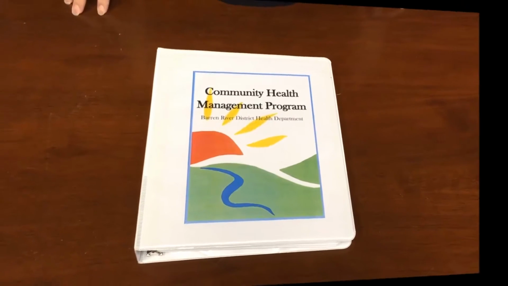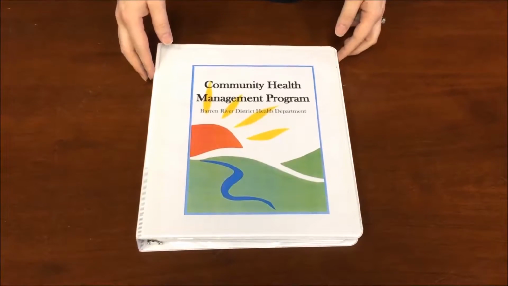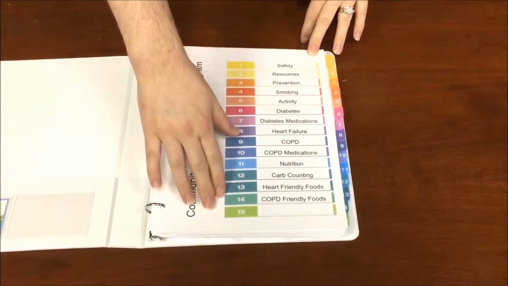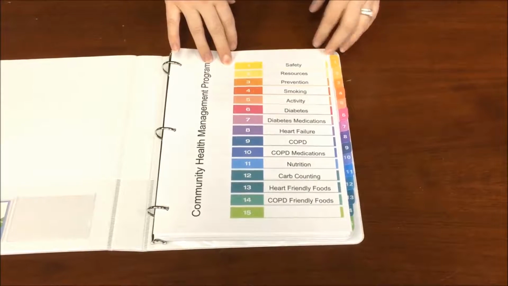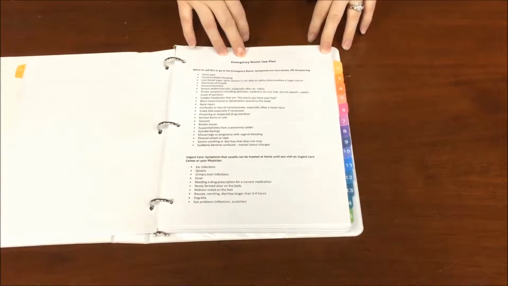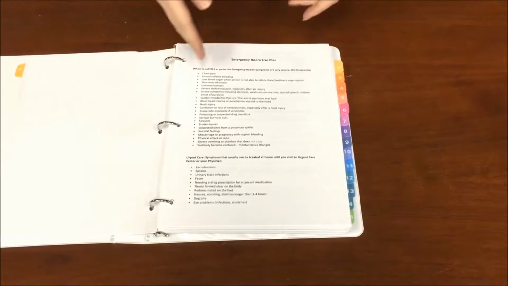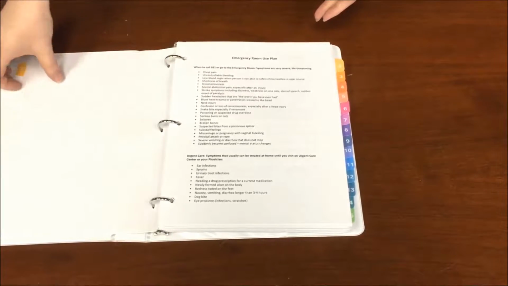Each patient that enters the Community Health Management Program receives a binder, just like the one that you see in front of you. I'll go through some of the different tabs with you and show this to you. We talk about safety issues with the patient, like our ER use plan. This teaches the patient appropriate healthcare utilization: when they should go to the ER, when they should go to urgent care, and when they should go to their PCP.